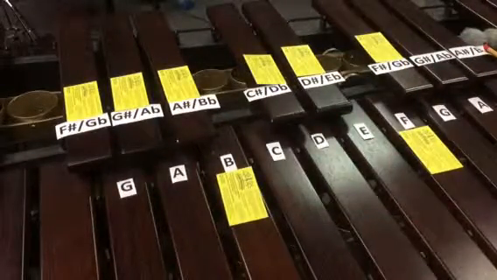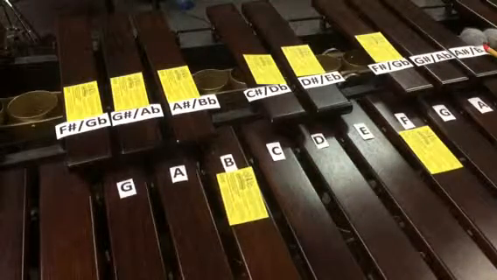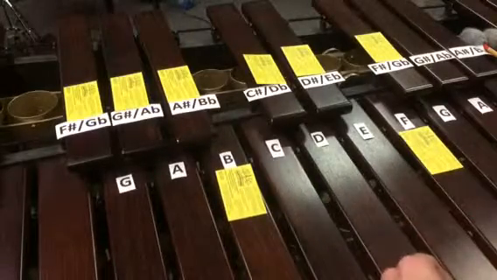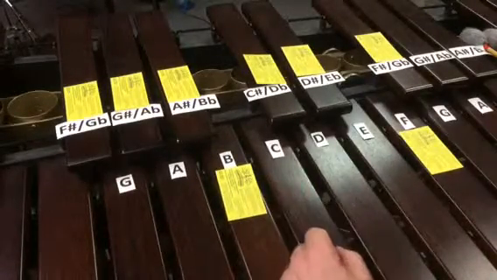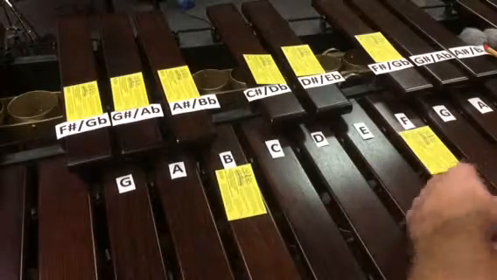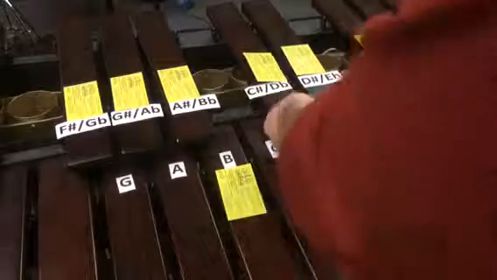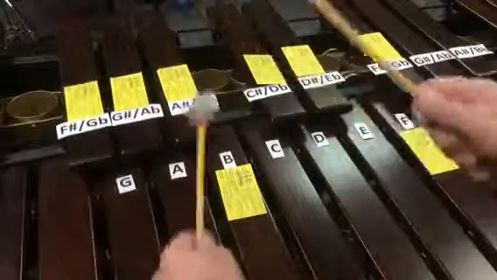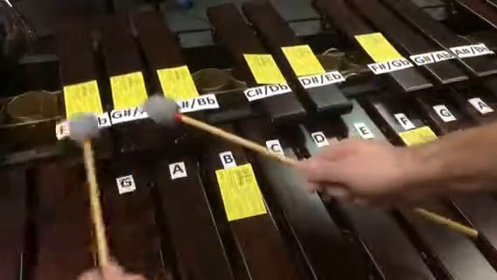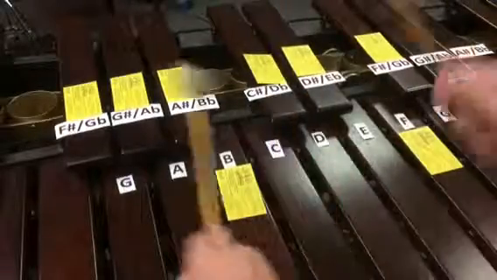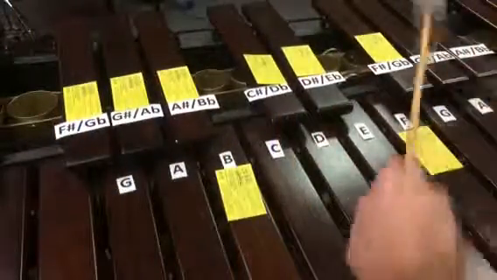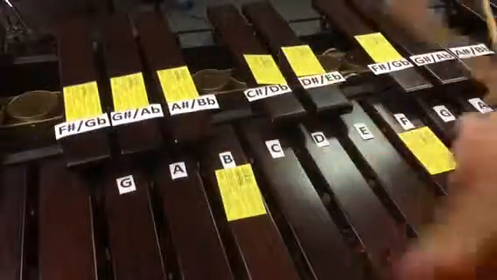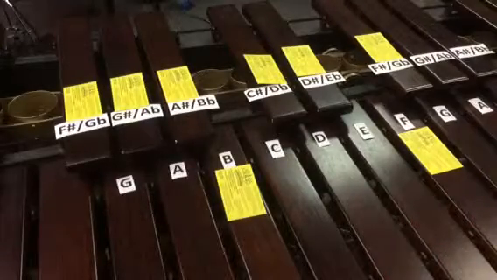So what you could say here is, everything is flat or a natural key except for B and F. Now really we should be saying C flat and F, or saying B and E sharp, to be technical about it. But if you're just looking at it as patterns, everything's flat except for these two notes. So there you have it, the G flat or the F sharp major scale.